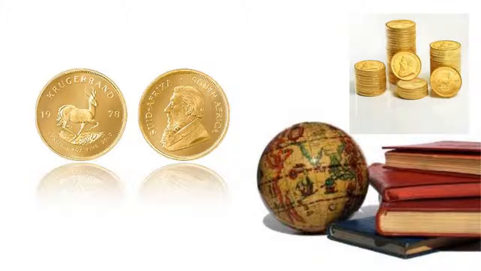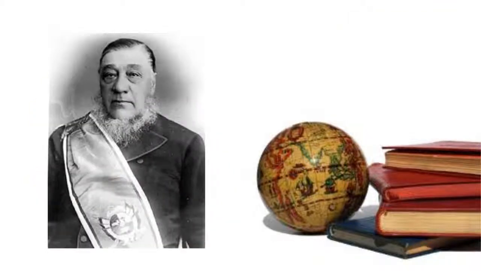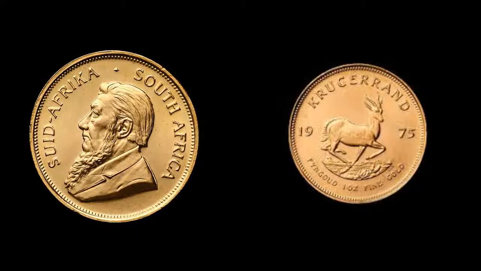It is named after former President Paul Kruger, who was known for being a self-proclaimed gold enthusiast. He was the 5th President of the South African Republic and was in office from 1883 to 1990. The Kruger National Park is also named after him. It is really a beautiful thing. Former President Paul Kruger appears on the front of the coin, and a male springbok appears on the back with a date stamp on either side of it.